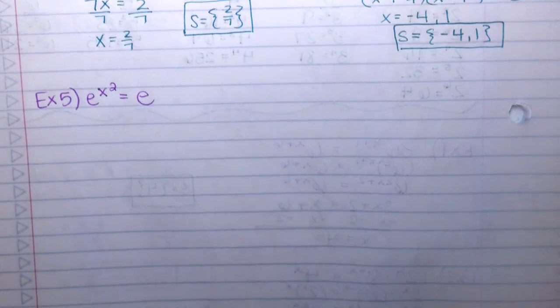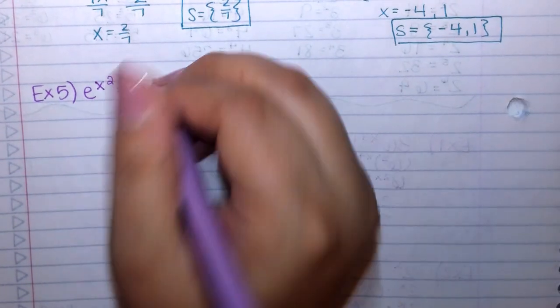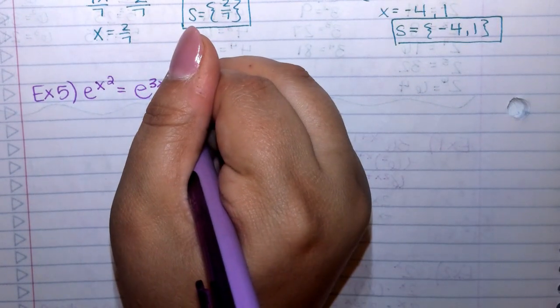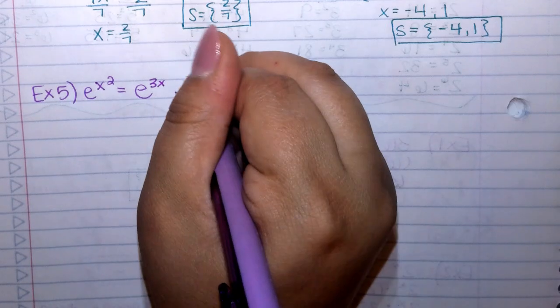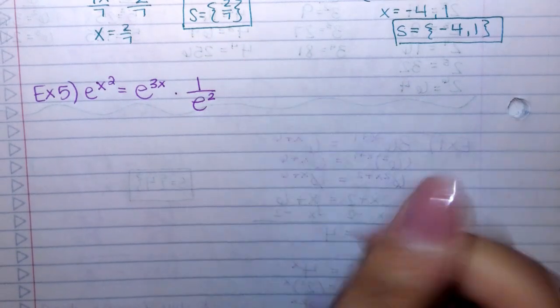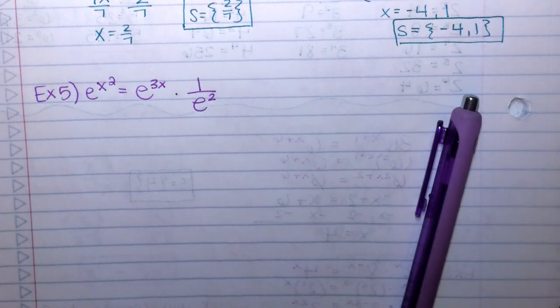All right, we're doing some e's. Isn't that natural? Yeah, natural log. No, natural log is ln. This is the inverse of the natural log. What was the reasoning for my power?